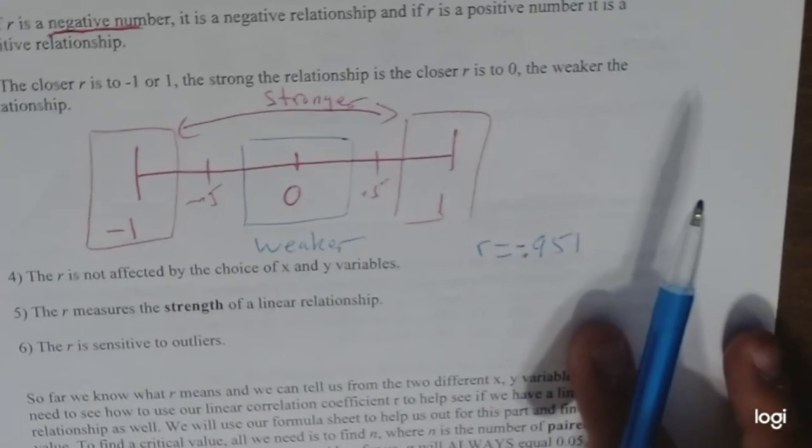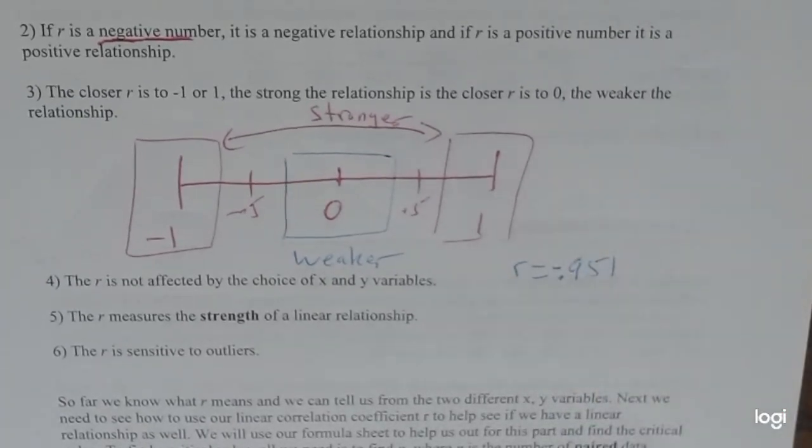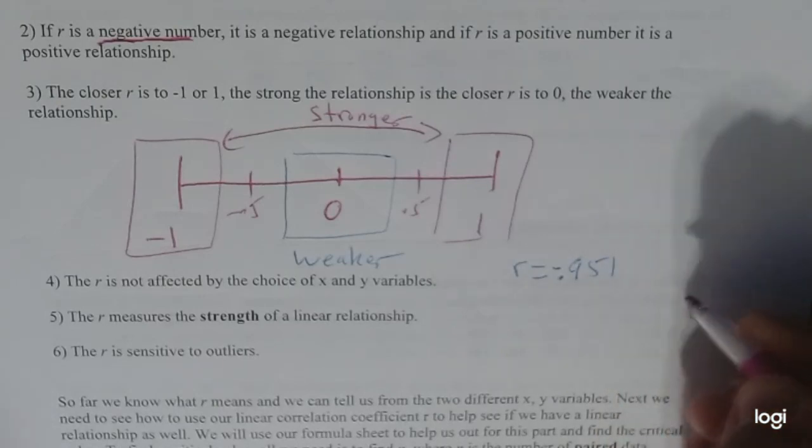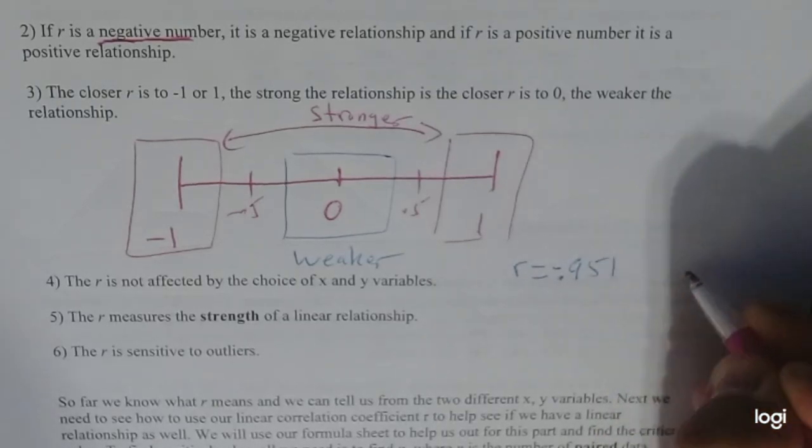So how you're going to do this type of portion, or when it comes to these questions, is you're going to have to answer two different things when it comes to r. Is it positive or negative? And is it strong or weak? So there are two aspects when it comes to r itself, okay? So here we'd say this is a strong negative relationship.